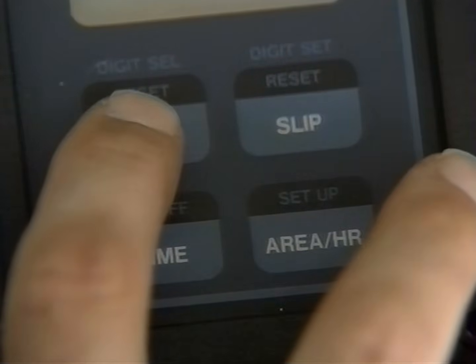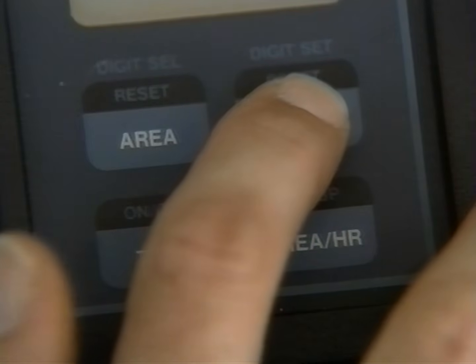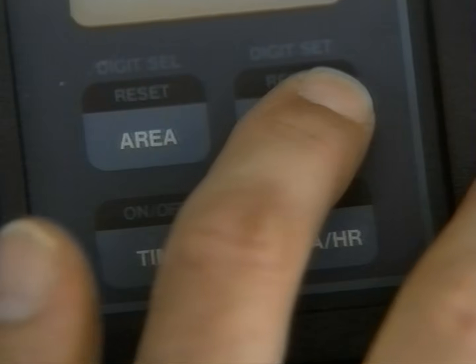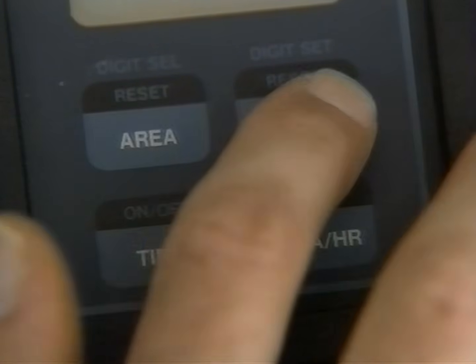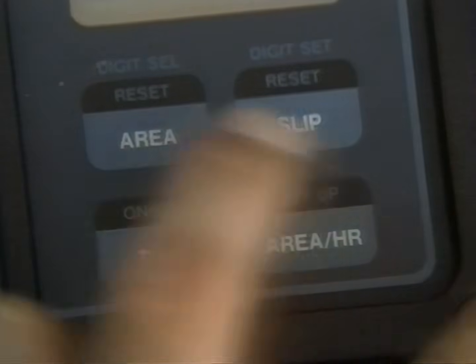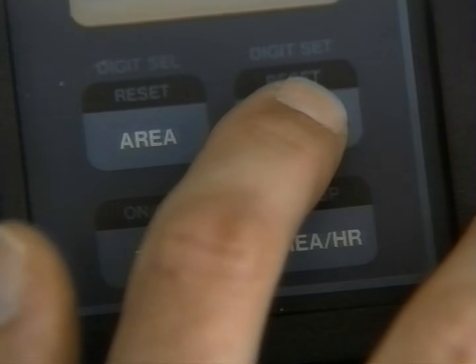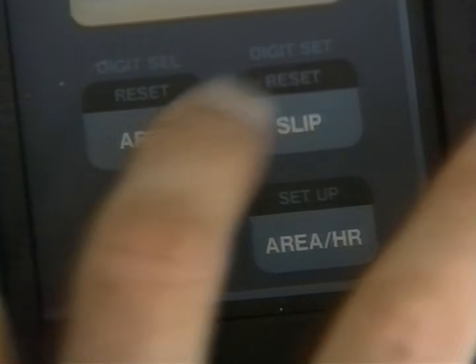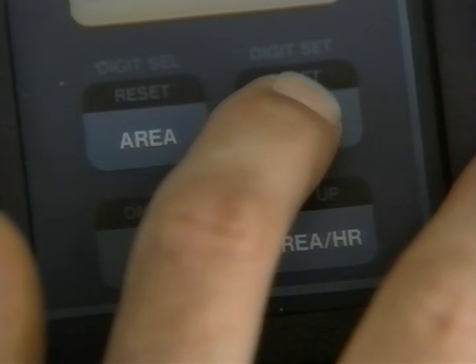Then, using the digit select switch to select the digit to be changed, and the digit set switch to assign a new value in place of the old one, enter the implement width to the nearest tenth of a foot. Once the implement width is correct, press setup once again to advance to the preset area function. Use the digit select and set switches just as you did for implement width to preset the accumulated area.